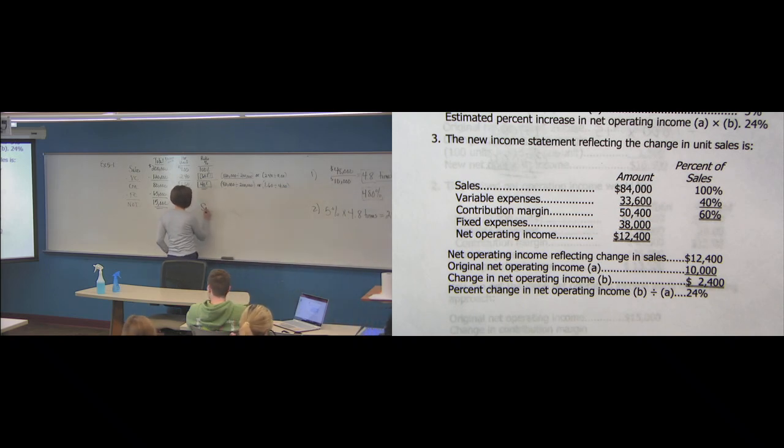Just so, for example, I'm going to show this to you, sales. You can do this the long way, or you can do this the short way. So 80,000, and it says a 5% increase, right? So 80,000 times 5%, which I prefer decimals, but I'll write it both ways, is an extra $4,000, correct? And then you took 80,000 plus 4,000 and you got 84,000.